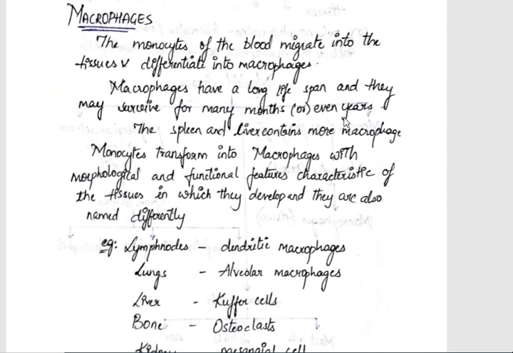That's the reason they act as the main soldiers protecting us from pathogens. Not only that, they are present everywhere in the body. The spleen and liver contain more macrophages, because wherever there is more chance of exposure to antigens, there they are more in number. We know the spleen filters our blood, which is one of the main sources of circulation throughout the body. When monocytes are transformed into macrophages, with morphological and functional features depending upon the type of tissue, they are named differently.